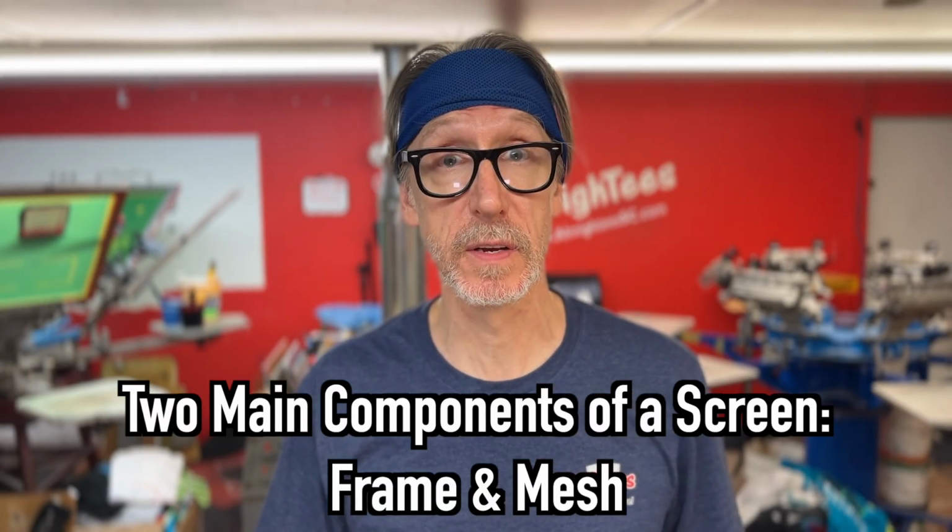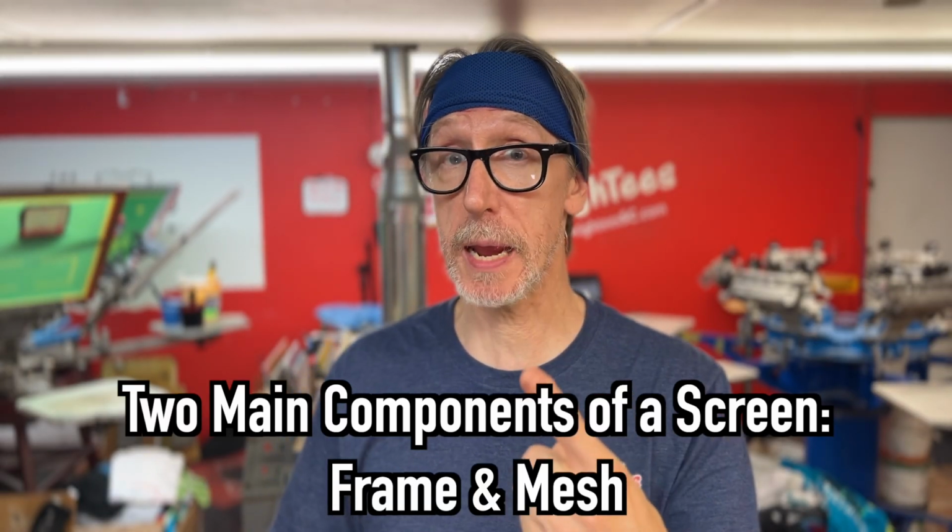A screen in screen printing functions as a stencil. It's essentially a frame with a fine mesh fabric stretched tightly across it. There are two main components of a screen. That's your frame and your mesh. First, we're going to talk about the frame.